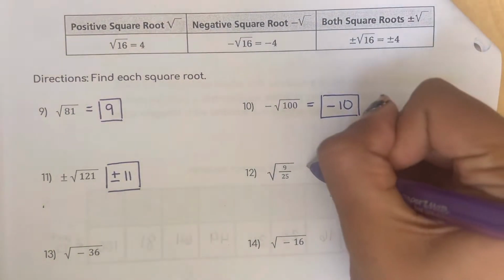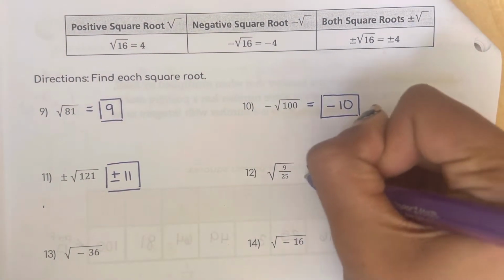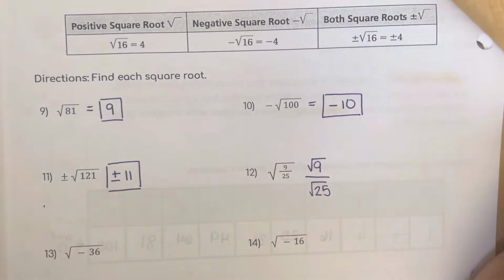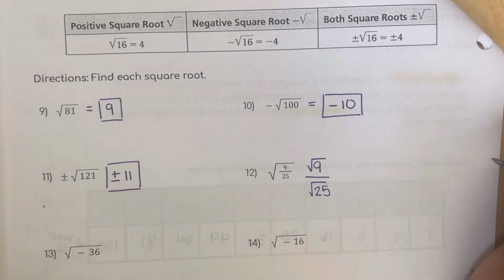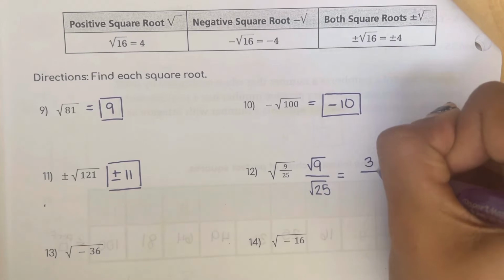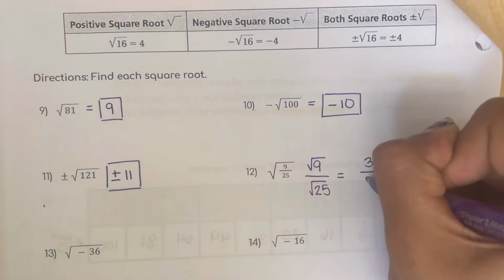Number 12, a little bit trickier, but basically this is what I'm going to do. Since the 9 and the 25 are both underneath that radical, I'll separate them so they both get their own. Then the square root of 9 is 3, and the square root of 25 is 5.